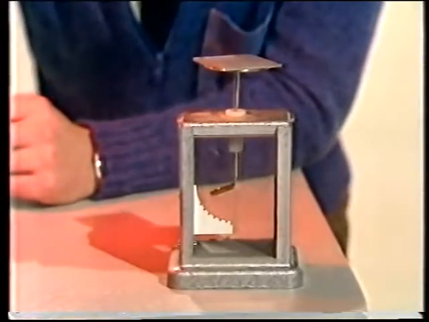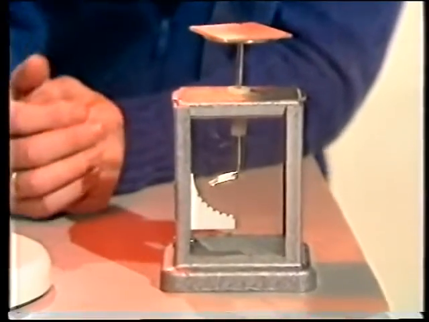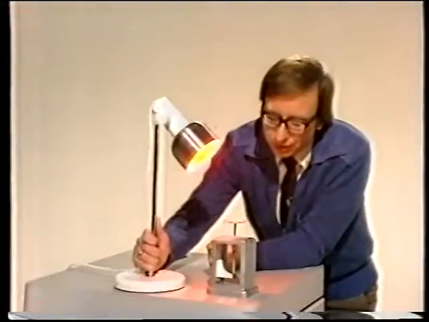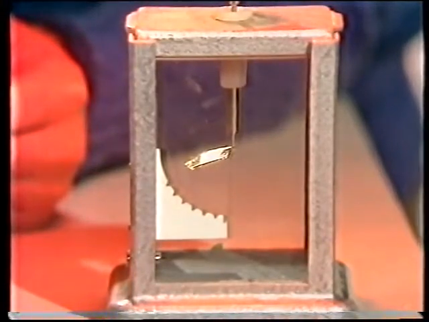Well, bring up the light, and absolutely nothing. Well, perhaps I haven't got enough intensity. Well, okay, let me hold the lamp very close to the zinc. And still nothing.